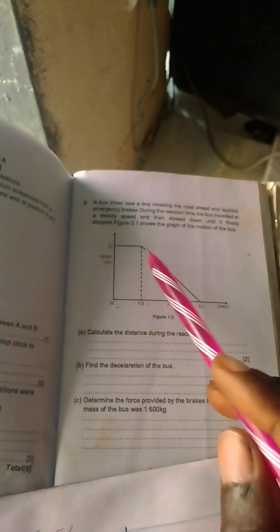The reason is that we're dealing with deceleration, meaning the motion ends at the last phase. If a car was accelerating, the final velocity would be 30. But since it's going the other way around, the final velocity is 0 meters per second, and our initial velocity is 30 meters per second.